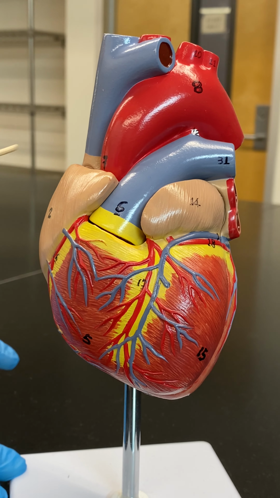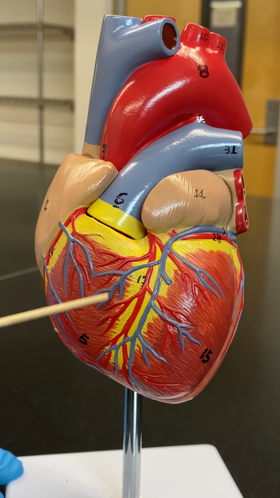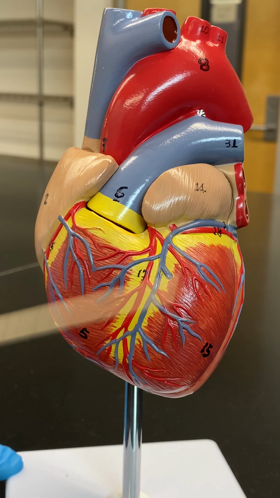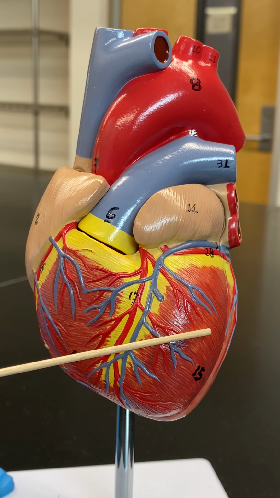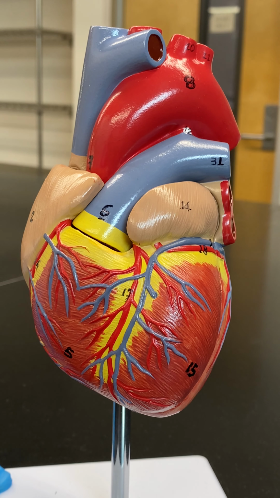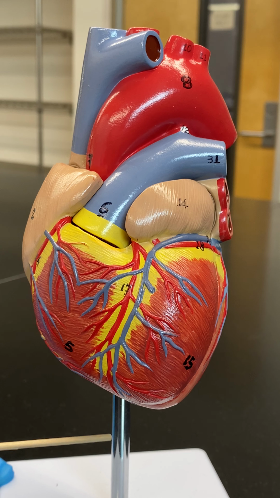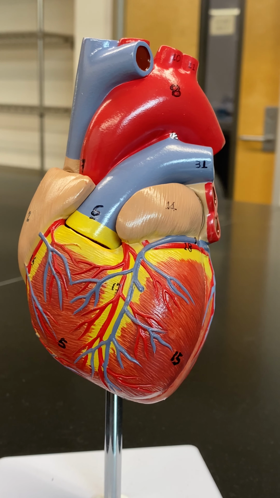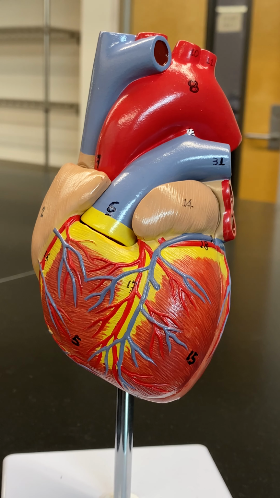So what we have here is you have your right atrium up here, your right ventricle down here, your left atrium up here, and your left ventricle down here. An easy way for you guys to identify is the blood vessels that are running right in the middle of the heart, which will help you identify again separation of the right ventricle from the left ventricle.